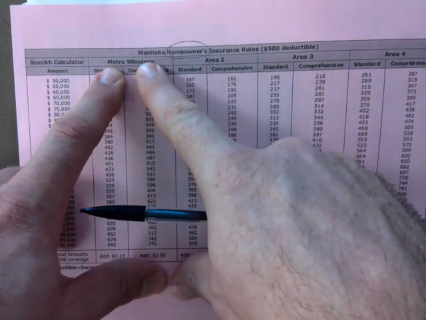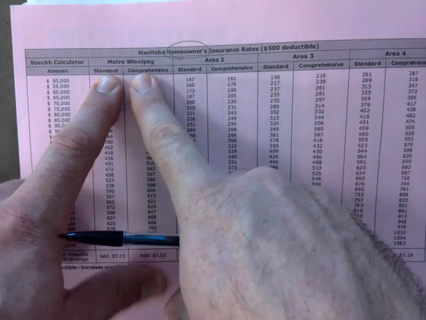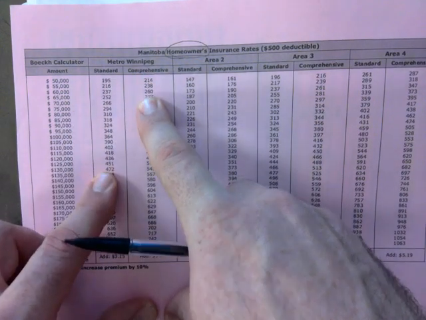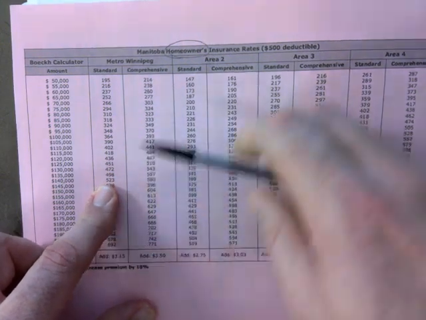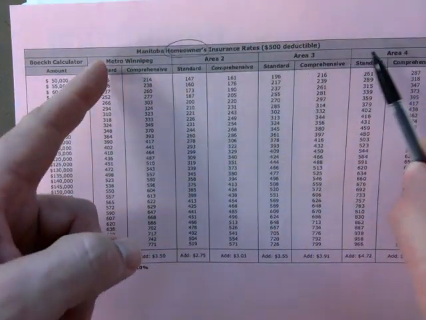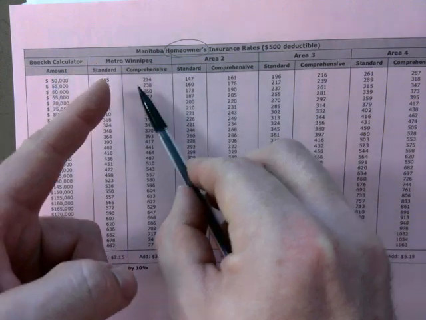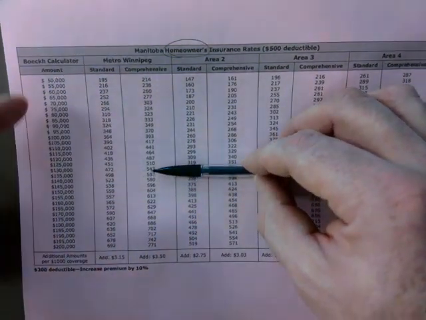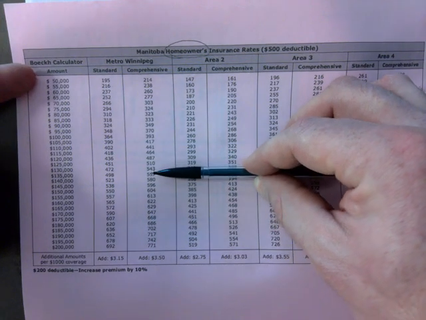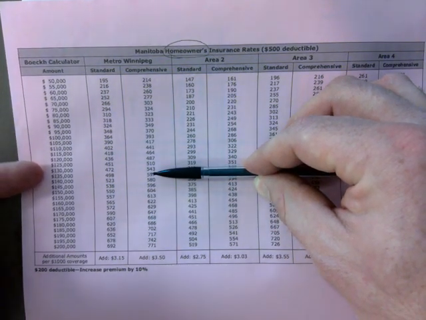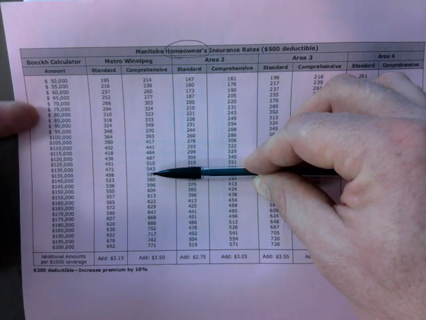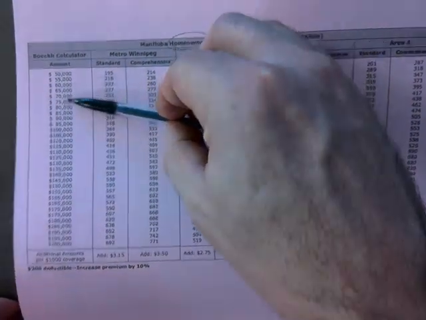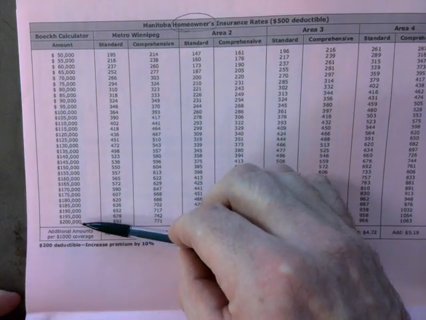Most cases are in Winnipeg. And then you're going to have to pick between standard or comprehensive, right? So you're down one column. Oh, I'm right in Winnipeg, it's comprehensive, then you're down to this column. And watch on the side here. That is the amount that you're going to insure your house for. It goes from 50,000 all the way to 200,000.